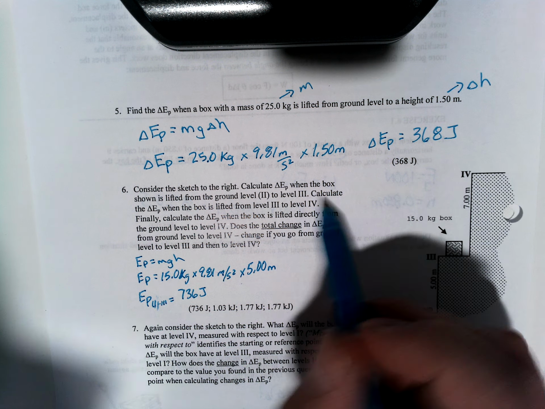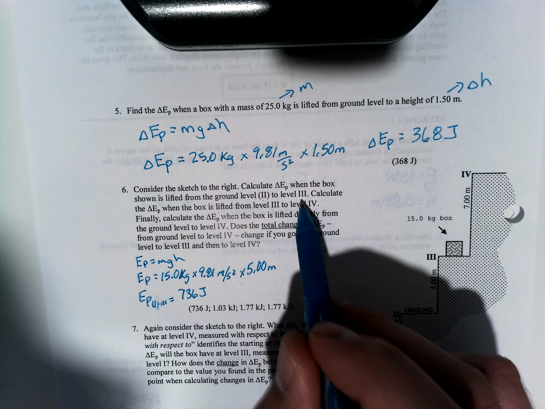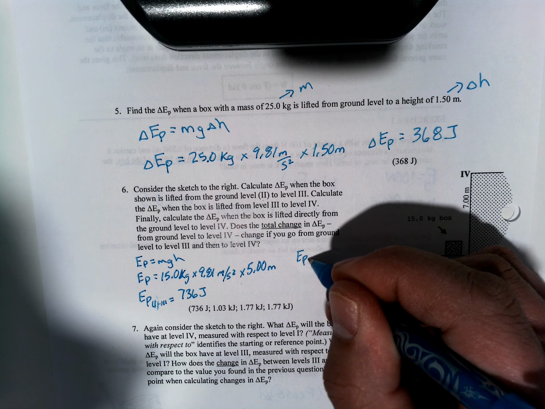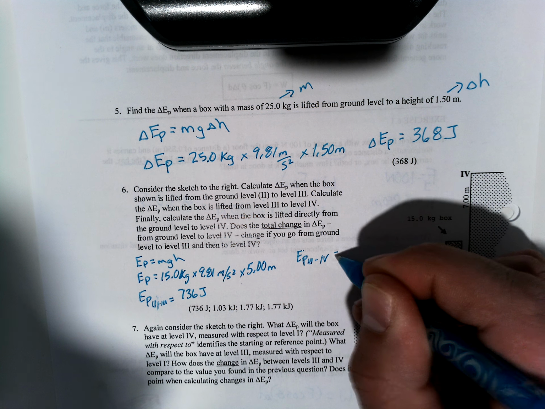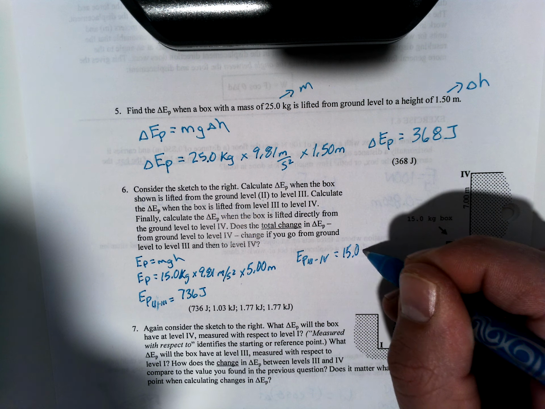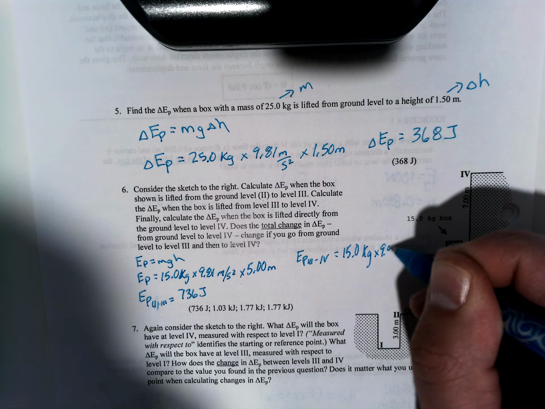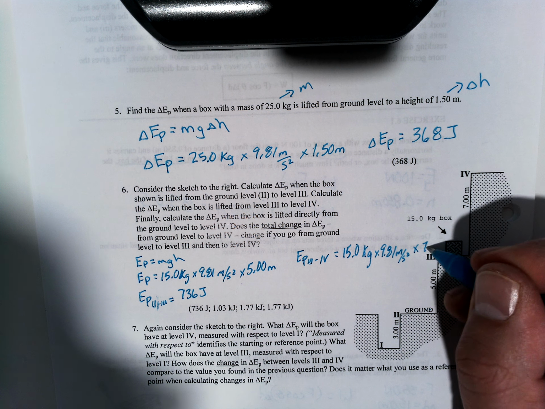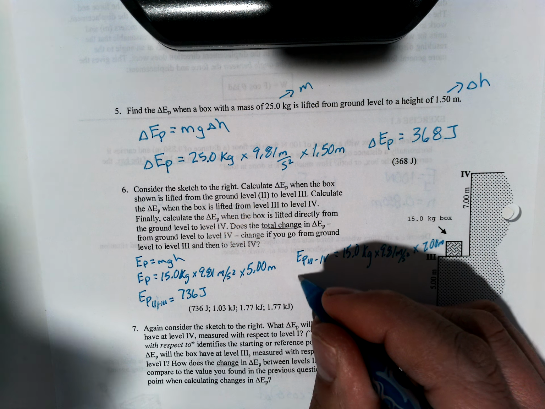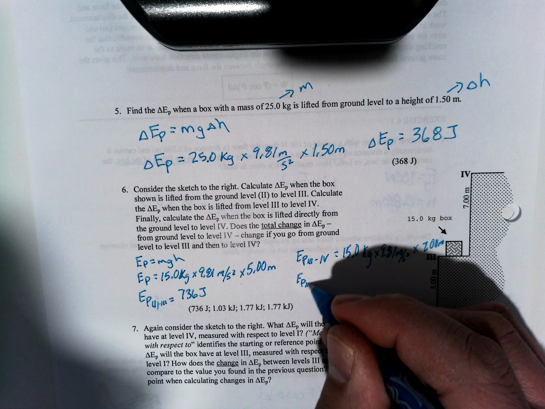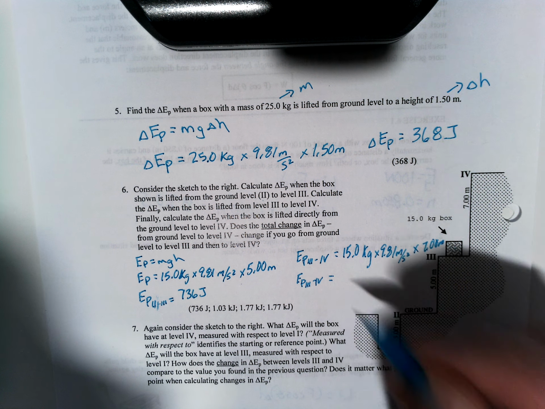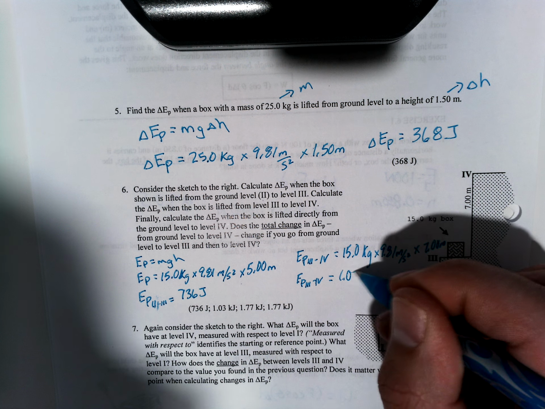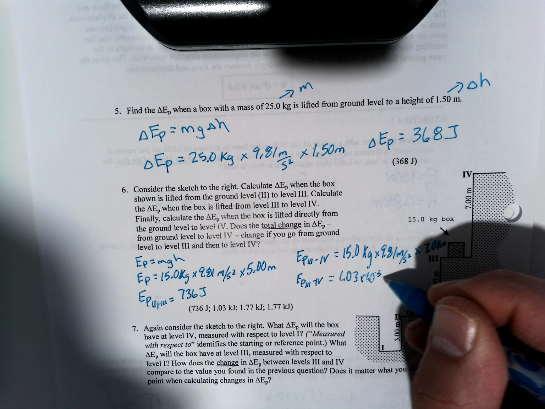Next, we got the first one calculated from 2 to 3. Now we want to calculate it when it's going from 3 to 4. So EP from 3 to 4 is going to be same mass, same 9.81, and then times 7 meters. So our EP from levels 3 to 4 equals 1.03 times 10 to the 3 joules.